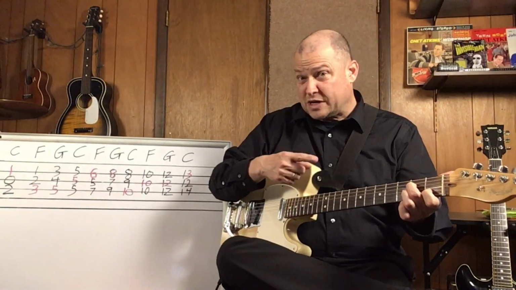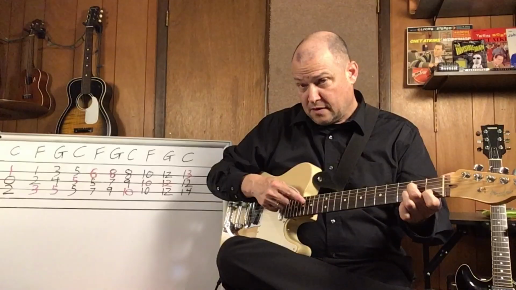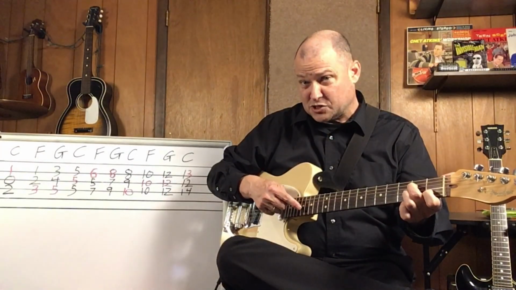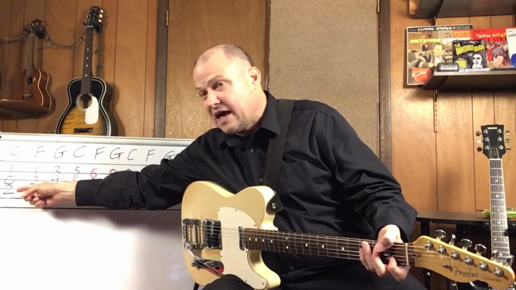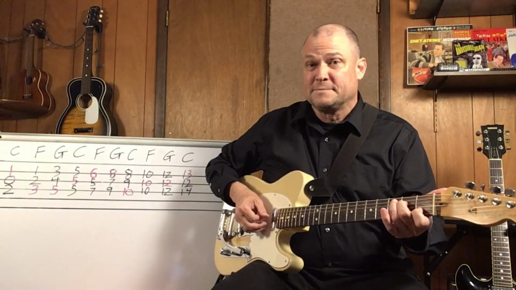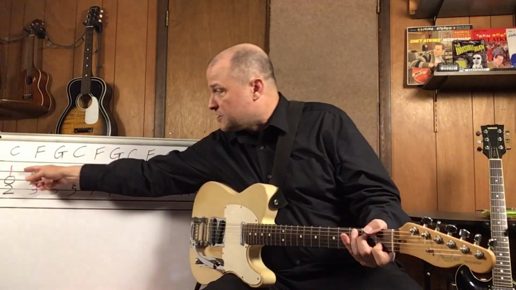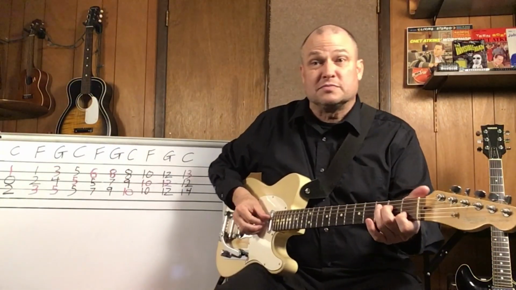So on that string set, 4th, 3rd, and 2nd string, we have 1st fret, open, and 2nd fret. The red note is our root note.